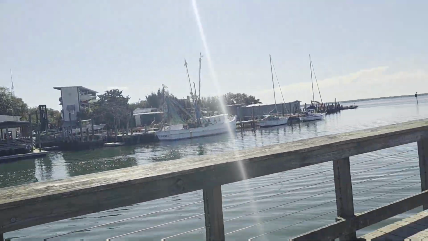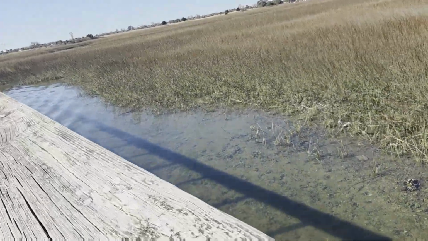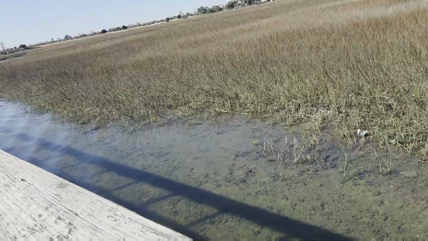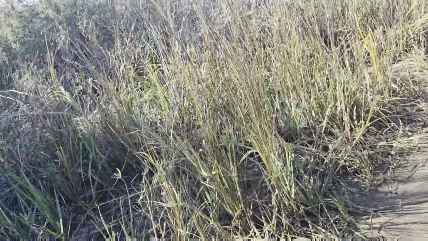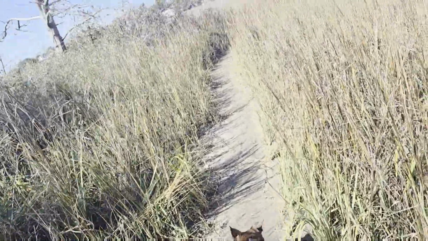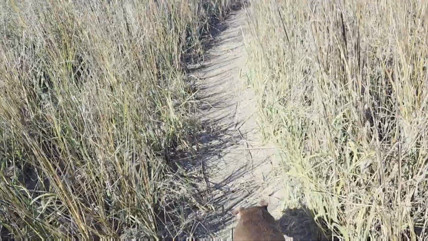Oh yeah, hey, buddy. Okay, me and Sarge are just taking a little break from the boardwalk to do a little dirt stuff. It looks like this area is probably going to get covered by the tide when it comes in. I'm guessing.